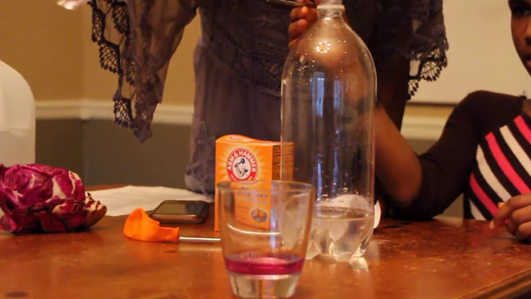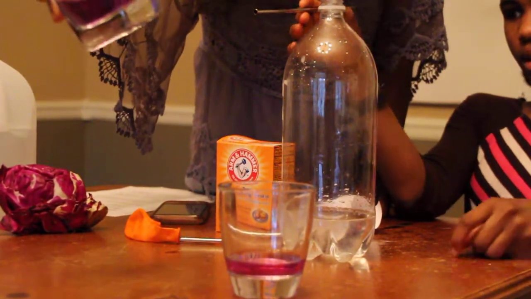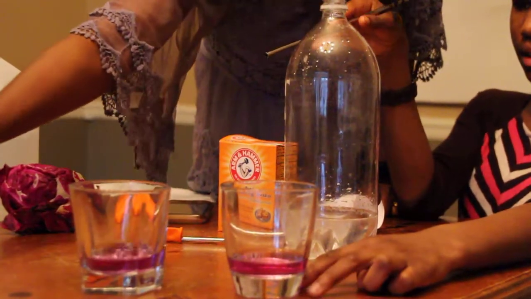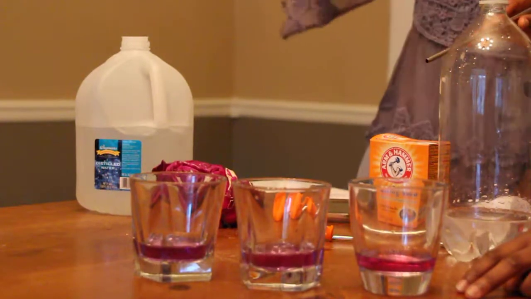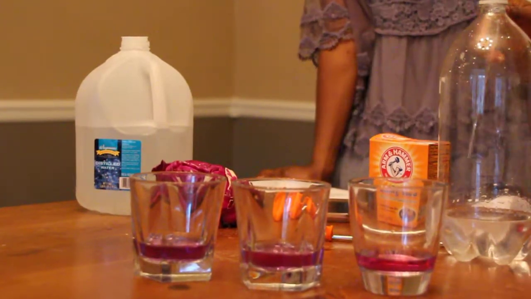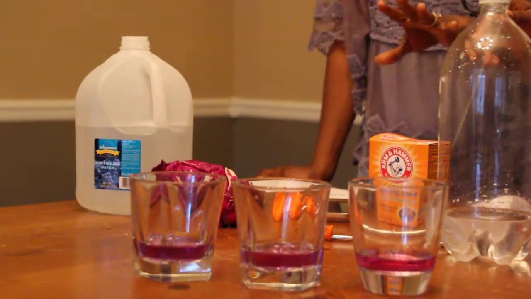I am not seeing a change in the color. All right, so this has not worked. This one did. Skylar thinks she saw a change. I'm not convinced that we saw a change. I'm gonna try this one more time and see if we can get a change. But here's what we would expect to see.